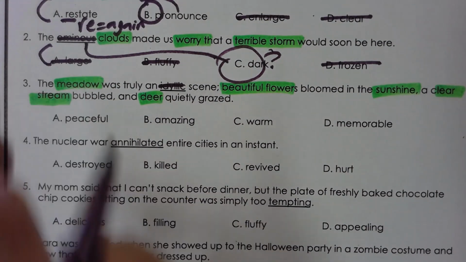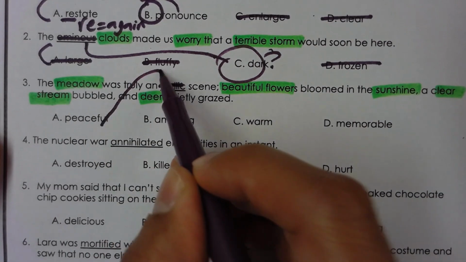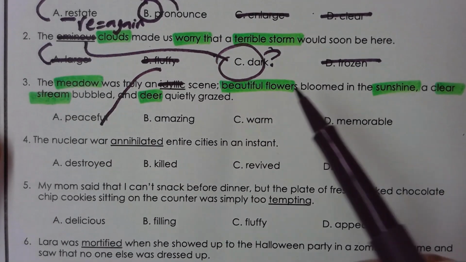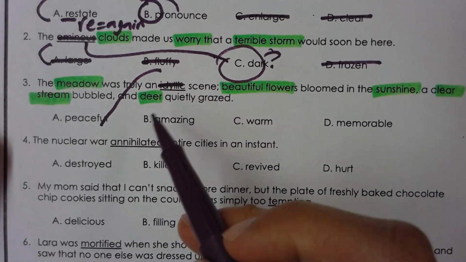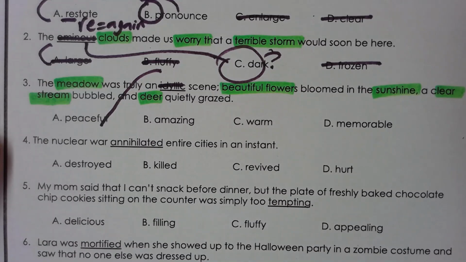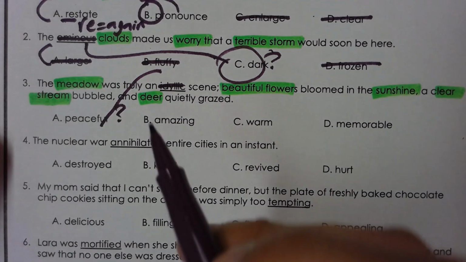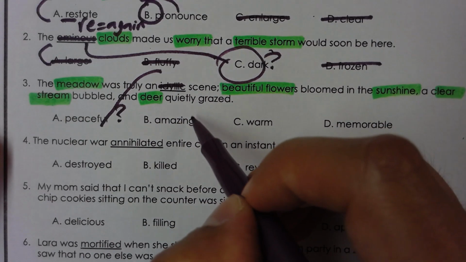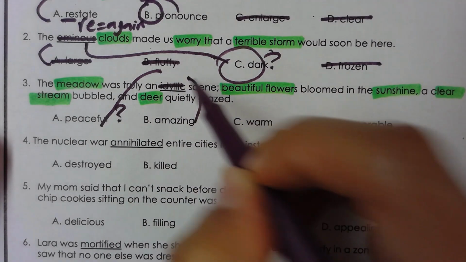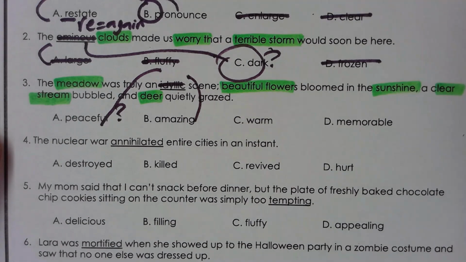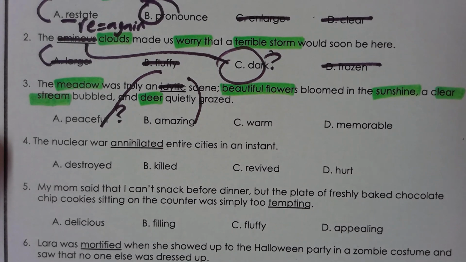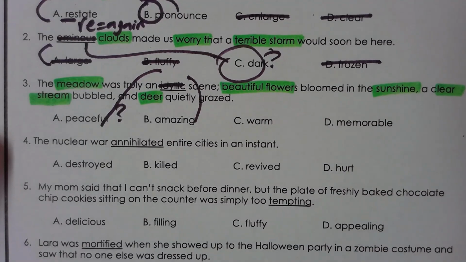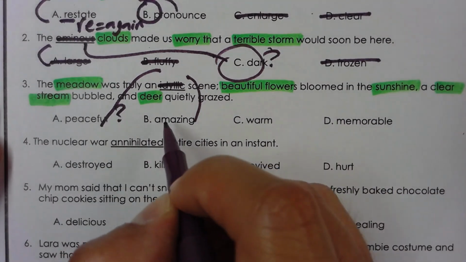Let's plug it in. The meadow was truly a peaceful scene. Okay, it could be peaceful because sunshine is peaceful, water bubbling is a peaceful sound, deer quietly grazing is not chaotic, it's peaceful. So maybe. Amazing, let's plug it in. The meadow was truly an amazing scene. Beautiful flowers bloomed in the sunshine, a clear stream, and deer quietly grazed. Okay, amazing is great, but it doesn't really relate to how they're setting the scene for this meadow, so cross it out.